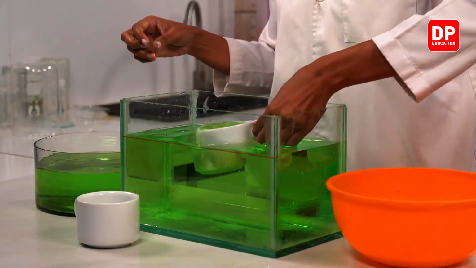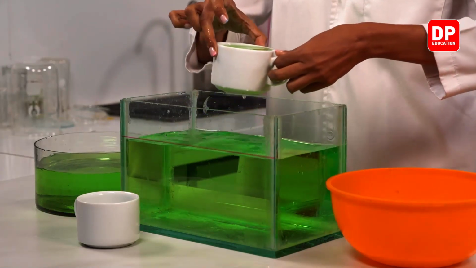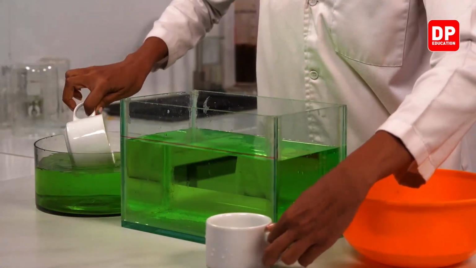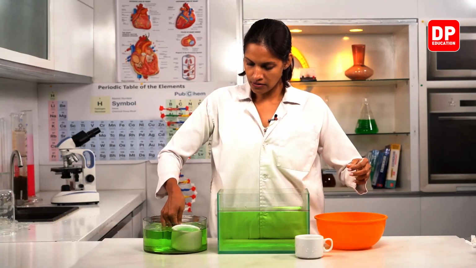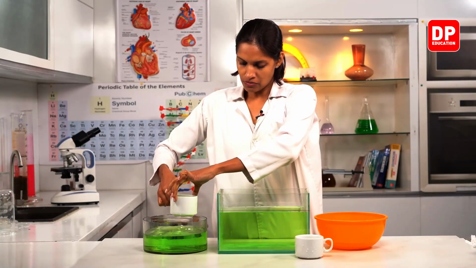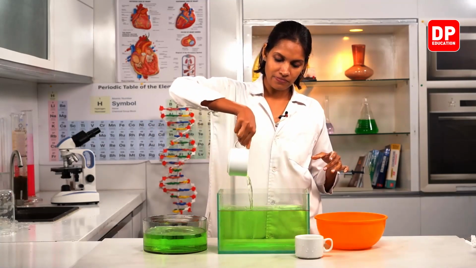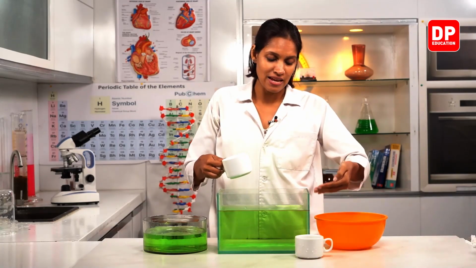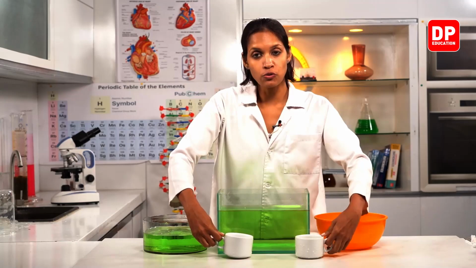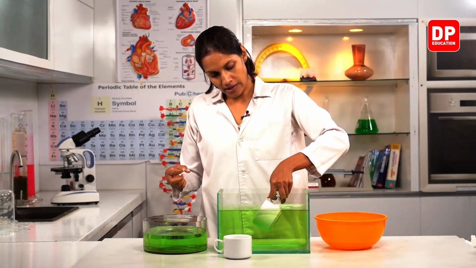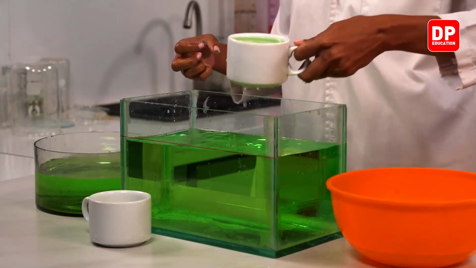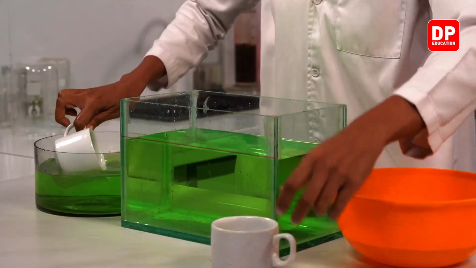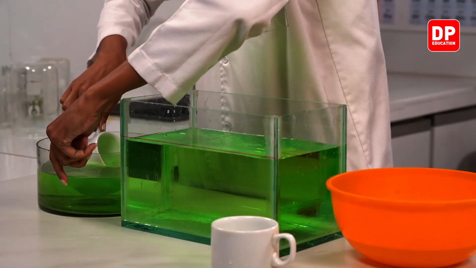I'm going to take one cup from the tank and put it here. Then I'm going to take another cup from this trough and put it into the tank. Okay, children, what happens to the level? The level remains at the same place. I will do it one more time. I will take one cup out of the tank and take another cup from this trough.